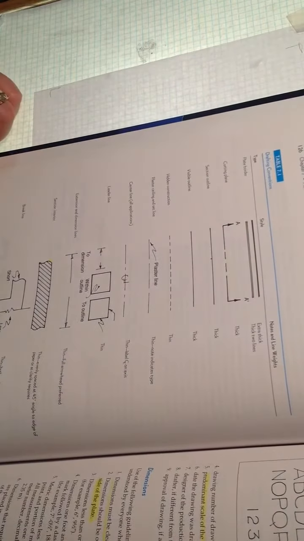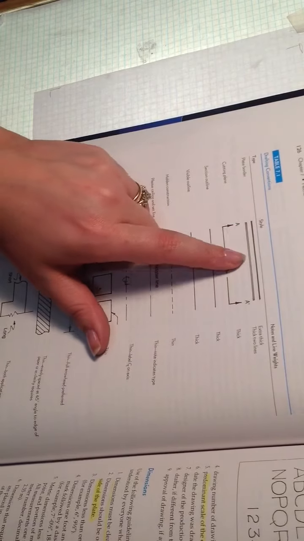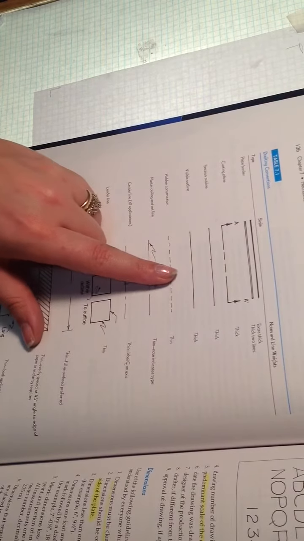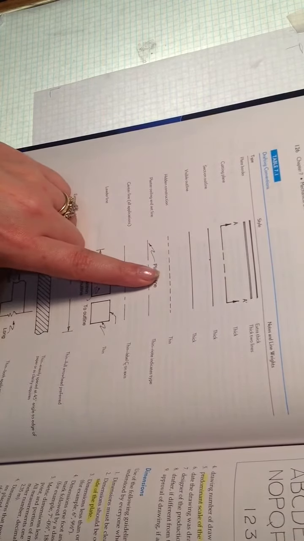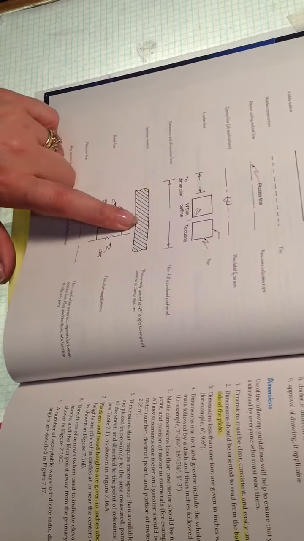Is we're going to do some samples from your textbook. So if you flip to page 126 in your textbook, you're going to find a drafting conventions table. And it's going to have plate border, cutting plane, section outline, visible outline, hidden construction line, plaster line, center line, leader line, dimension, section interior, break line, and phantom line. And we are going to draw a sample of all of these.